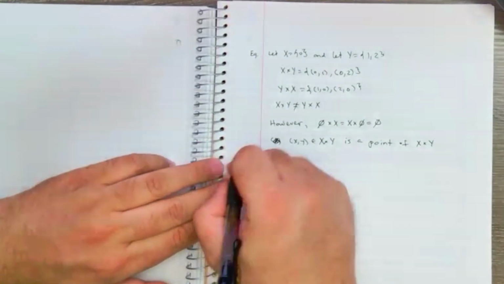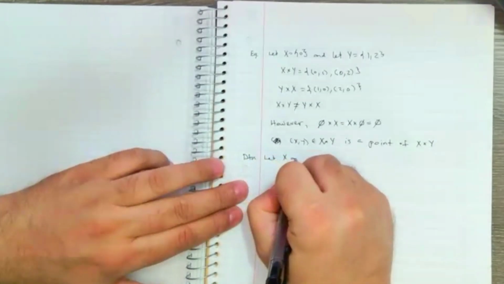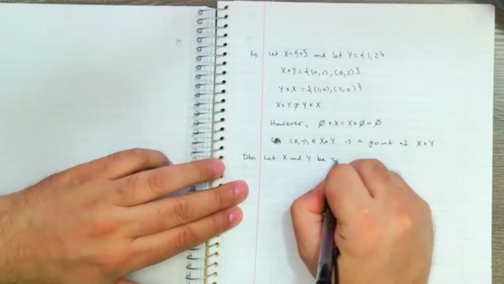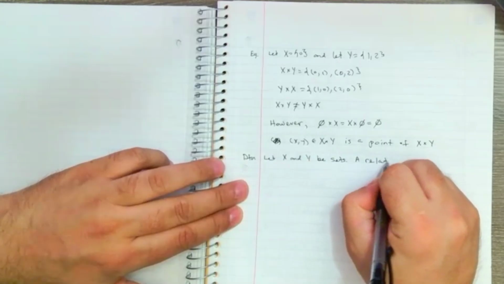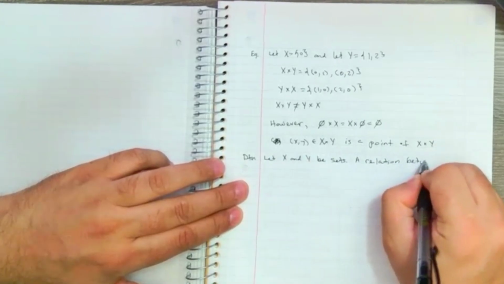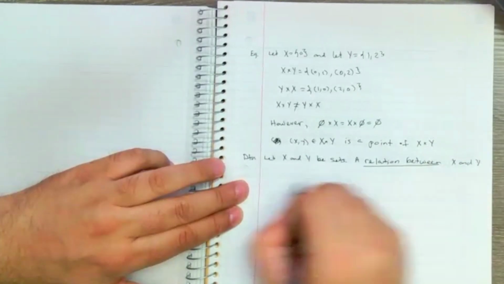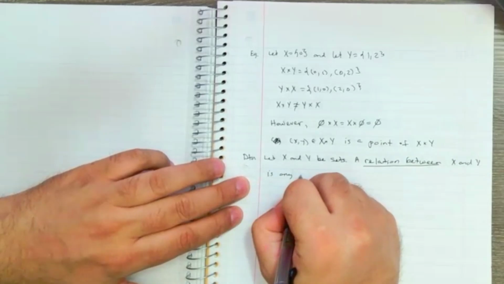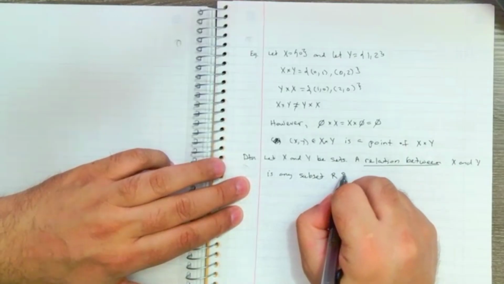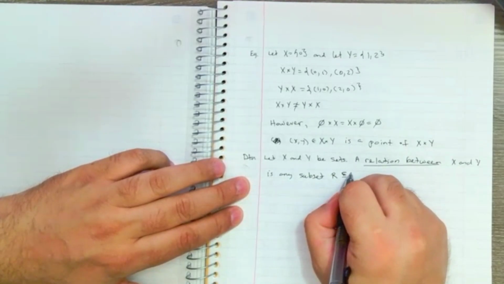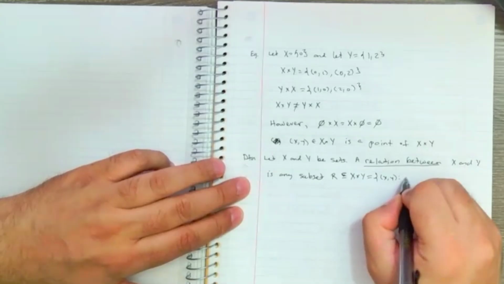So moving along, let's look at a new definition. Let x and y be sets. A relation between the sets x and y is any subset, which we'll call R, of the Cartesian product of x with y, which again is a set of ordered pairs, x, y.